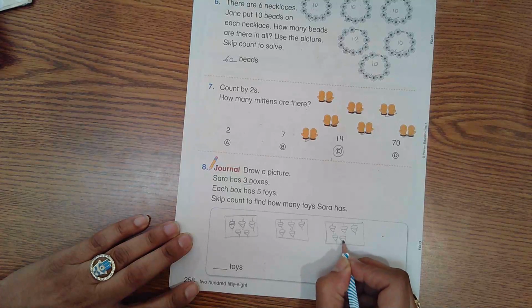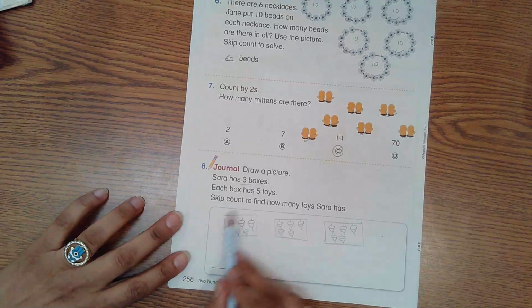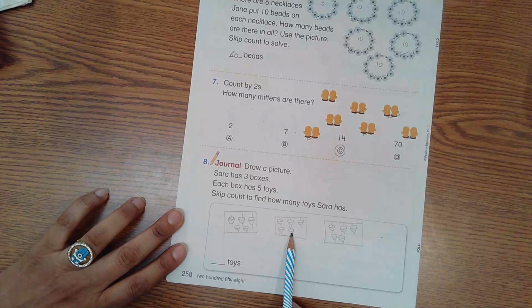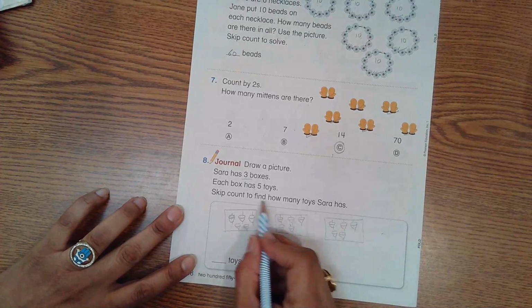You can draw balls. You can draw cars. So now I'm counting by 5. 5 plus 5, 10, 10 plus 5, 15. I'm skip counting by 5 because this is the pattern. Each box had 5 toys.